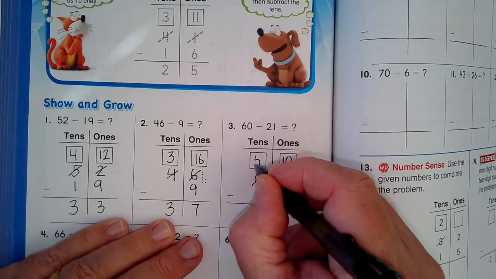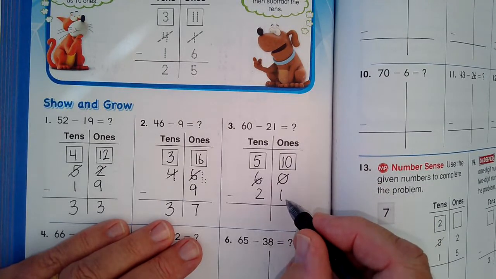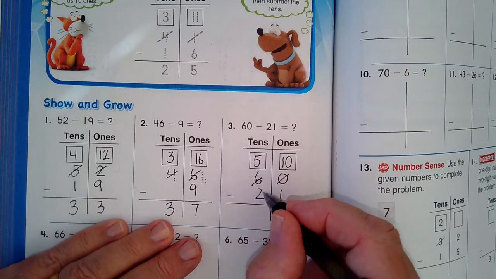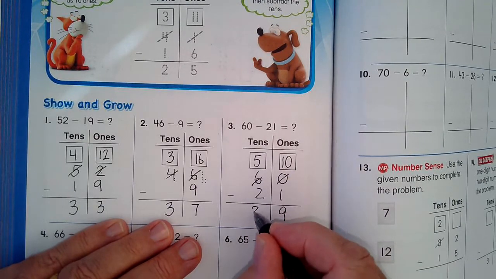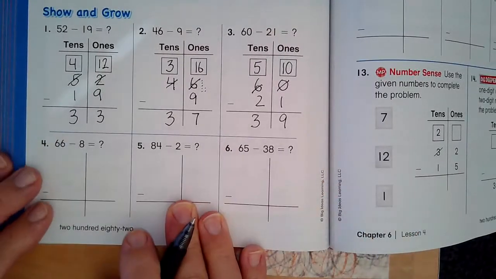6 10s now is 5 10s. 10, count down 1, is 9. 5, take away 2, count down, is 3. All right, let's keep going.